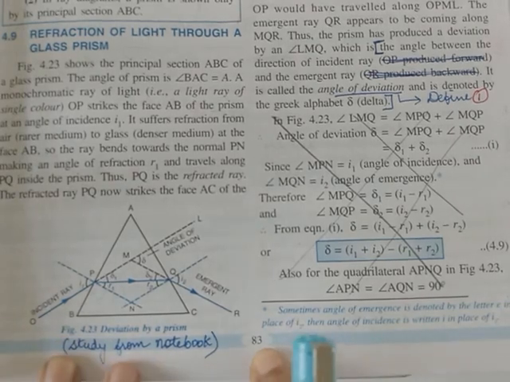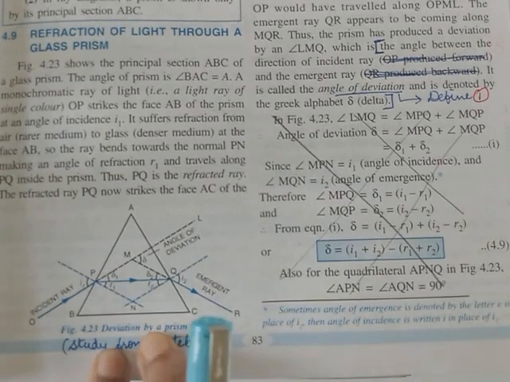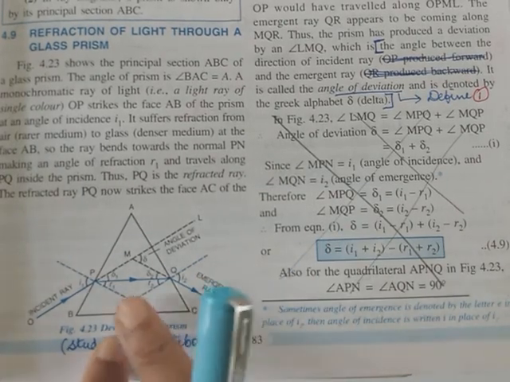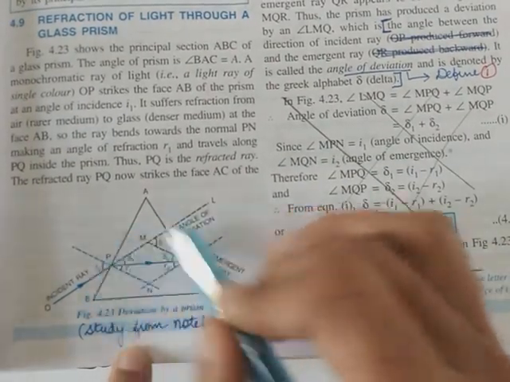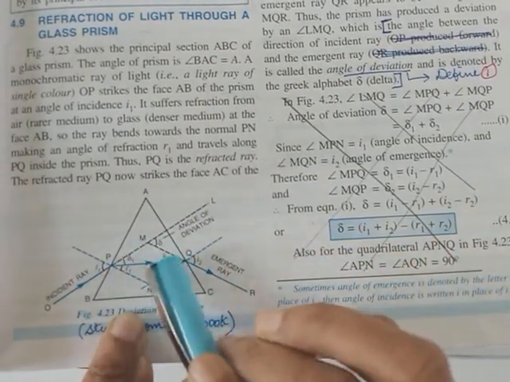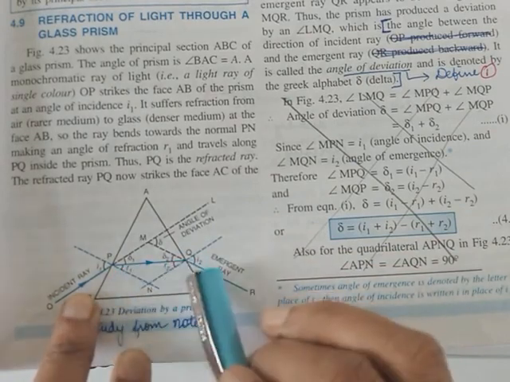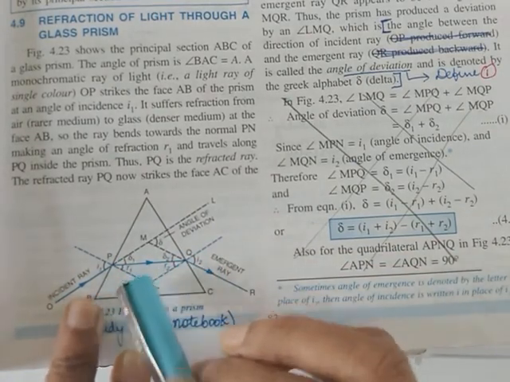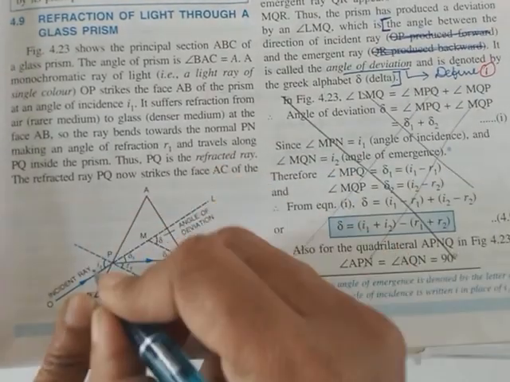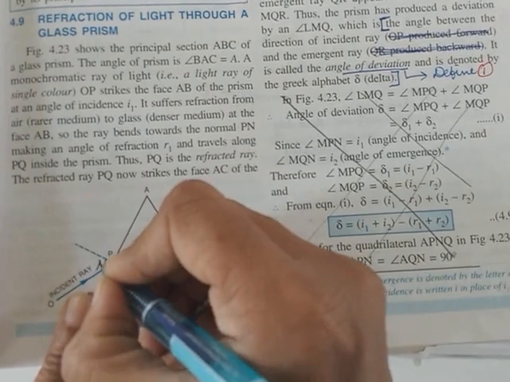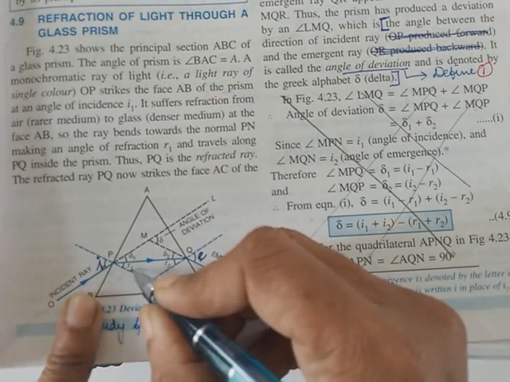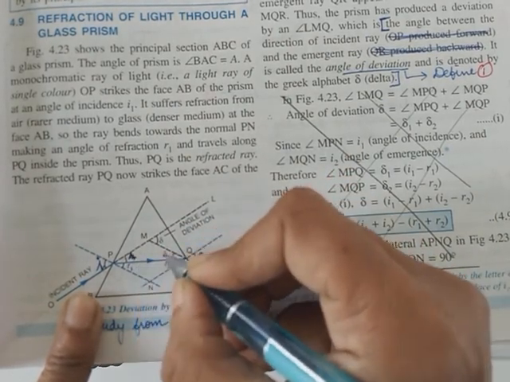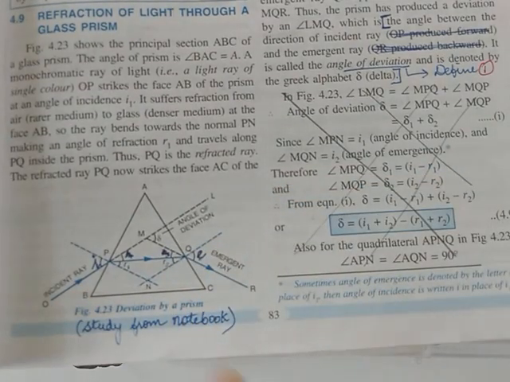Turn to page 83, children. Deviation by a prism, or refraction through a triangular glass prism. Now this is the diagram that I drew. I have written here, study from notebook. This diagram looks a little complicated because the angles that he has marked are quite confusing. According to this, he has taken I1 and I2. That can be confusing. You just take this as I and this as E, angle of incidence and angle of emergence, and angle of refraction, say R1 and R2. This is angle of deviation. You need not show these two angles and all that. Now coming to the right side, you can go through the theory.